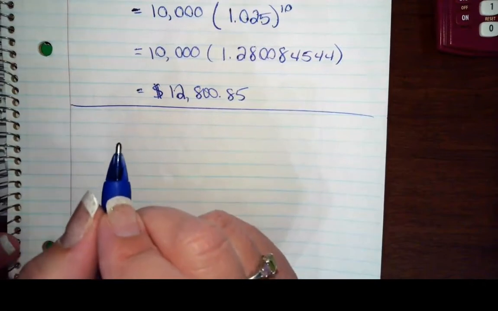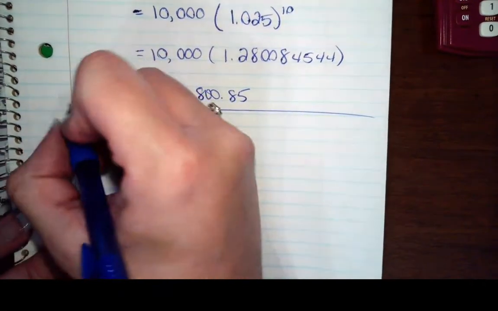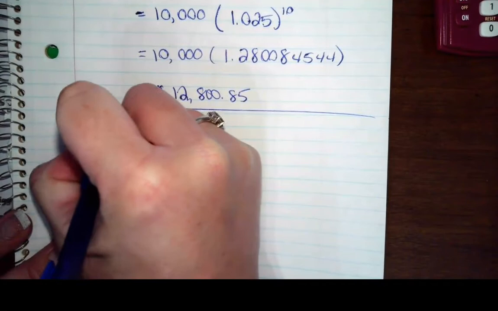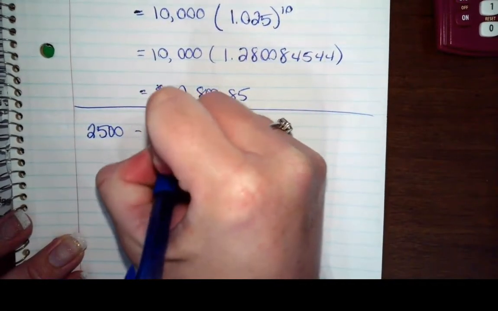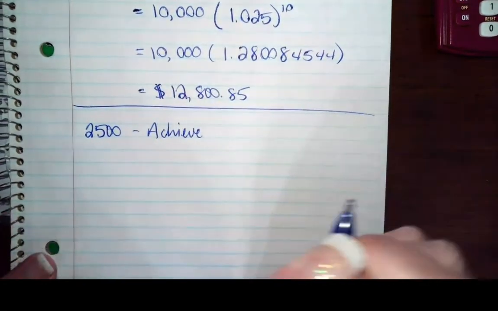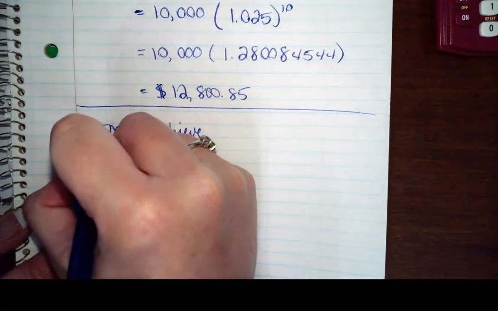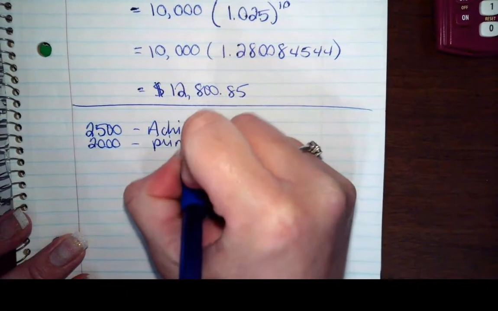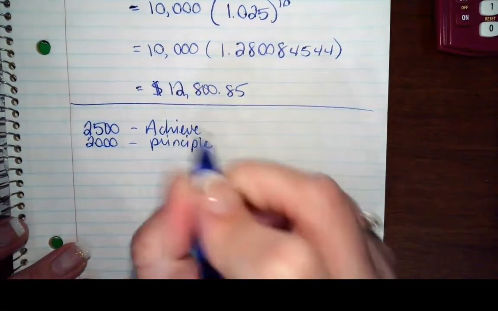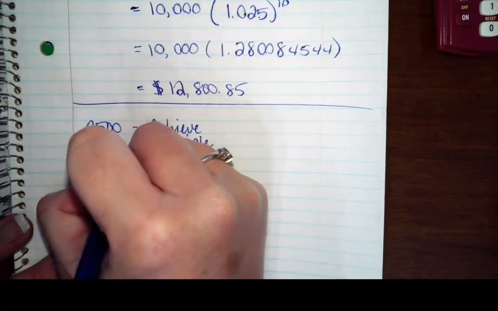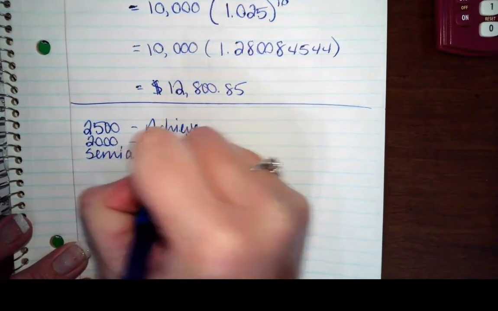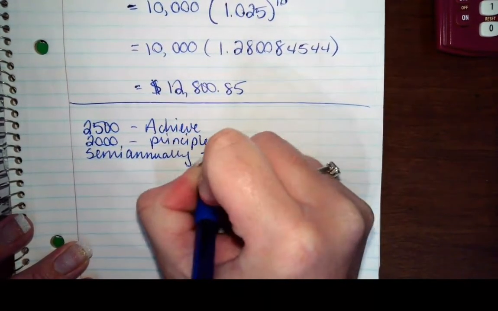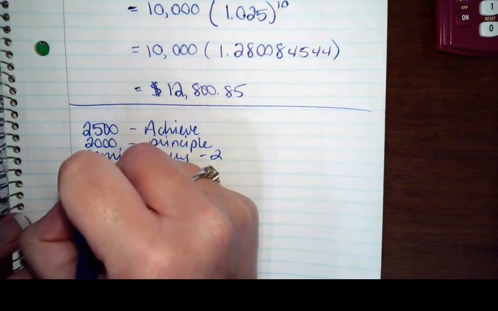So find the interest rate to the nearest hundredth of a percent that will produce 2,500. So that's the amount I want to achieve. If I'm starting with $2,000, which is my principal, and it's compounded semi-annually, which is twice per year, for 4.5 years.